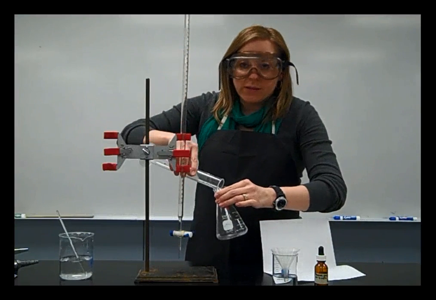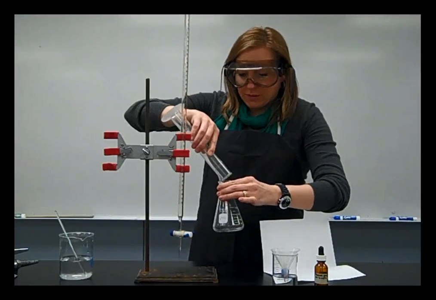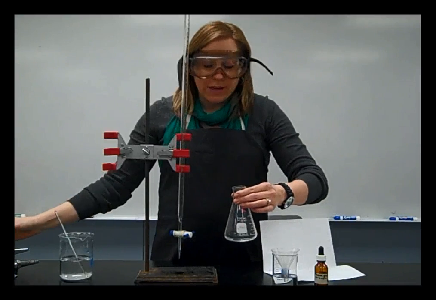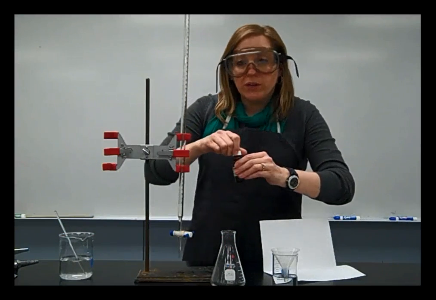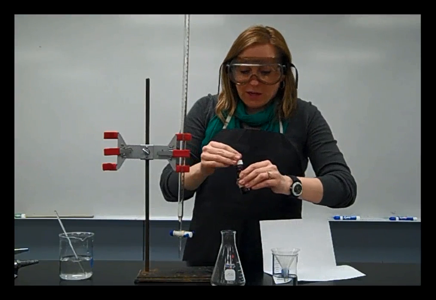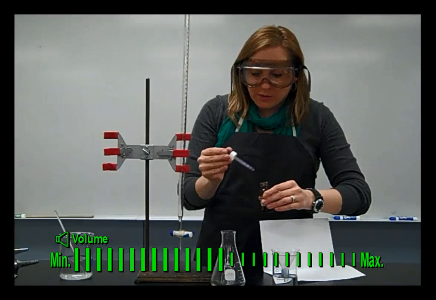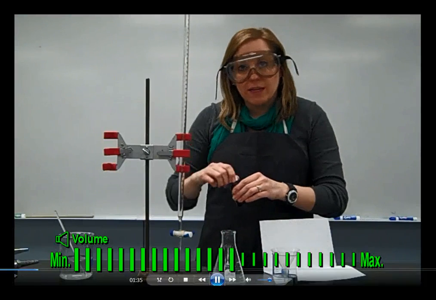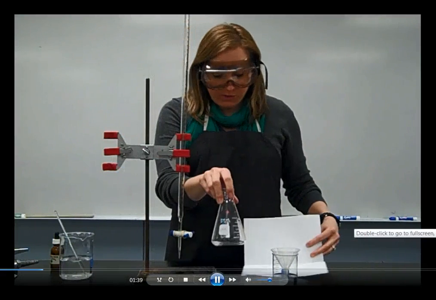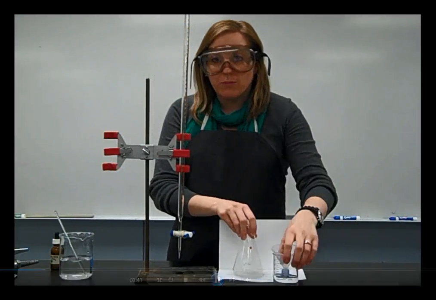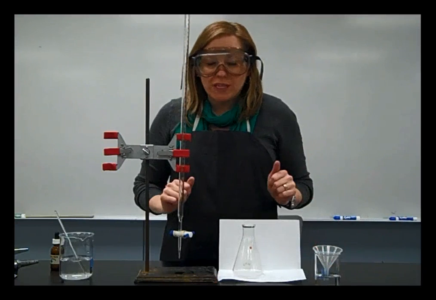Once you've added the acid to the flask, be sure to add an indicator. 1 drop is usually sufficient. We are using phenolphthalein, and 1 drop of phenolphthalein in an acid solution will not cause any color change. I like to place the flask on a white sheet of paper so that I can detect the color change more easily.